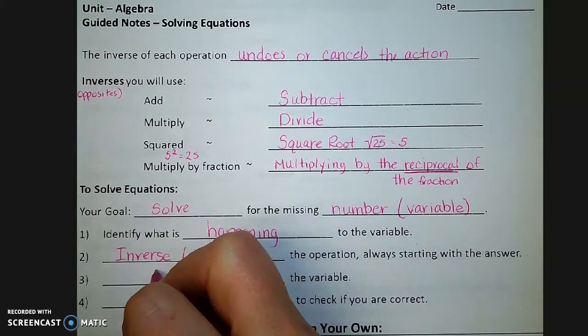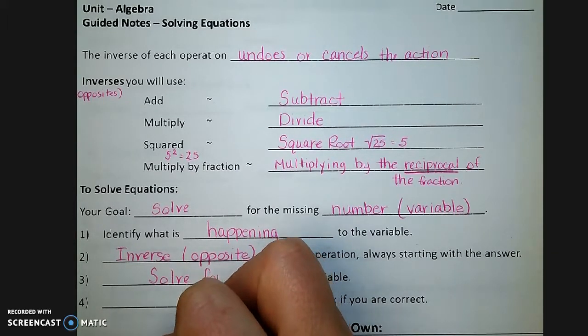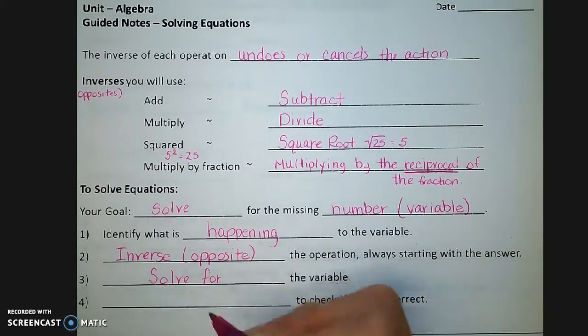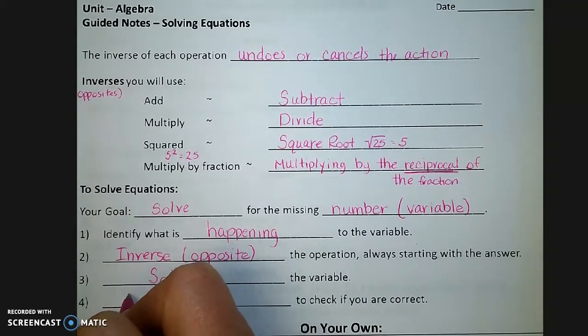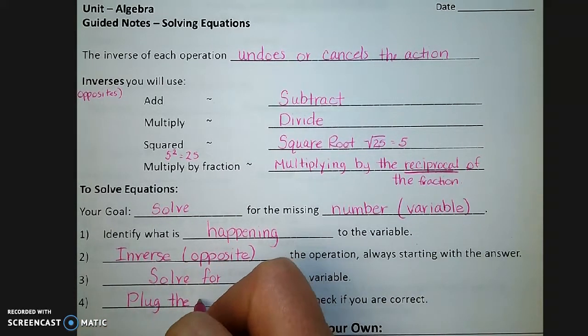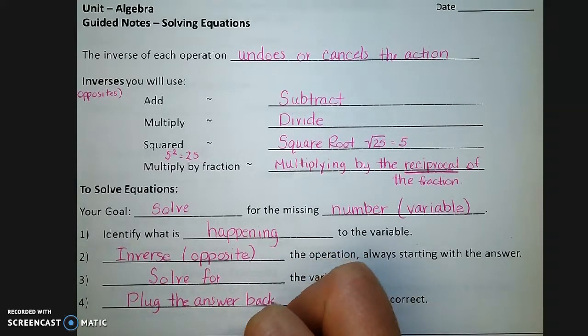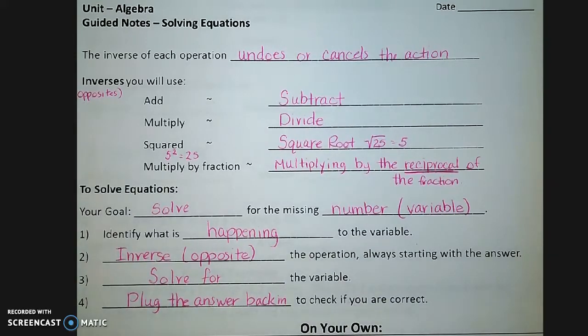Once I've done that, I am able to solve for the variable, and plug and chug. I'm going to plug the answer back in to check to see if I'm correct.